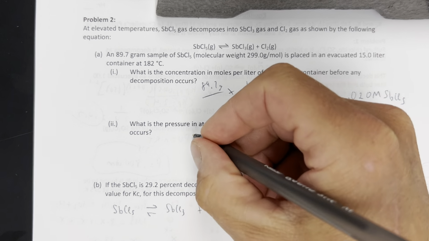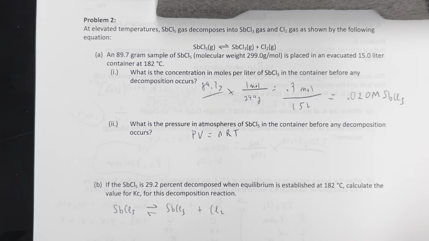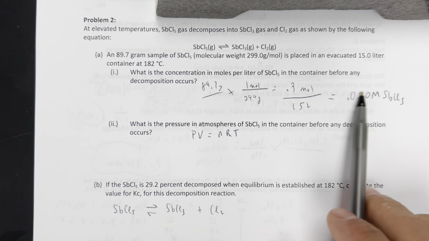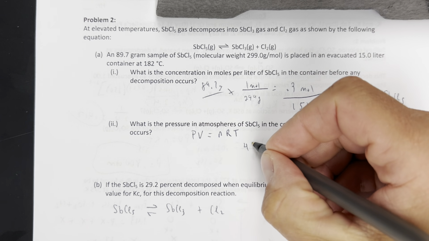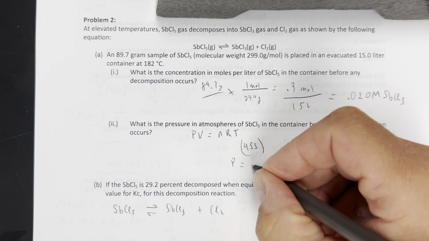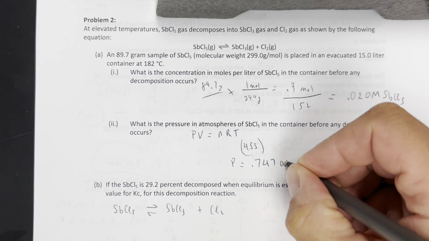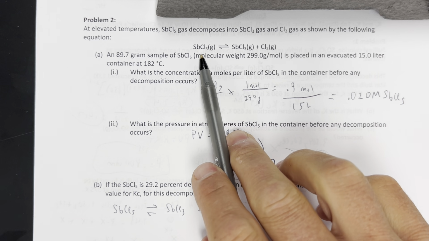What's the pressure? So we can just go PV = nRT. It's before any reaction occurs, any decomposition. So it's just this in there. So plug your moles in there. Make sure you change 182 into Kelvin. I'm not going to do that, but you get a pressure of 0.747 atmospheres. That is before any decomposition occurs. That's just with that in there.